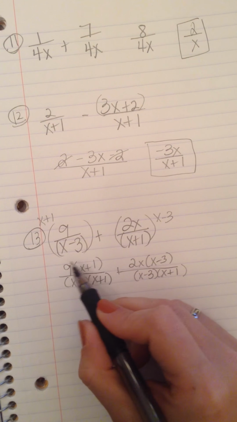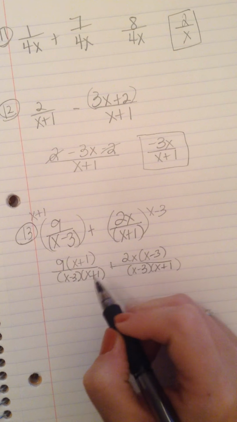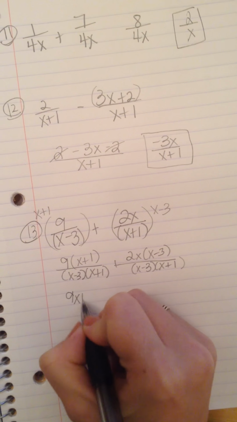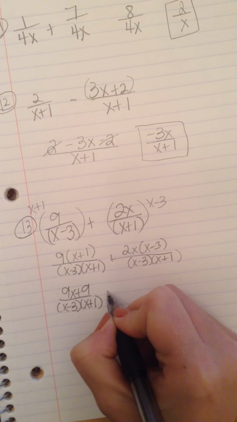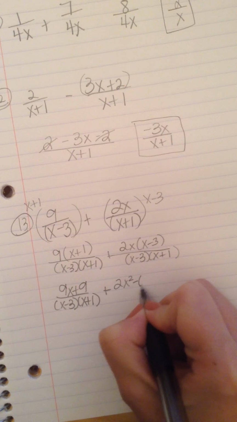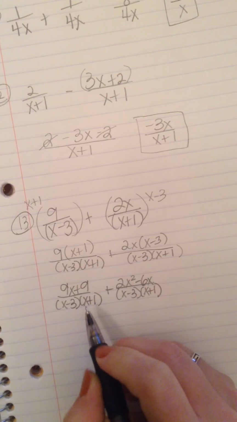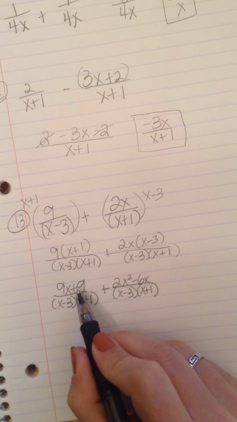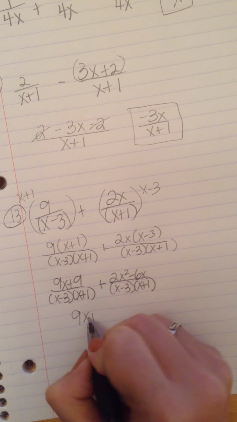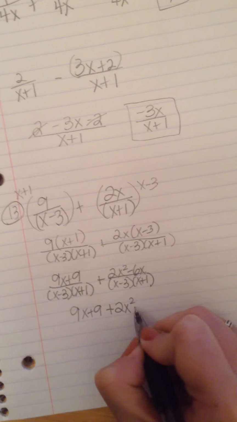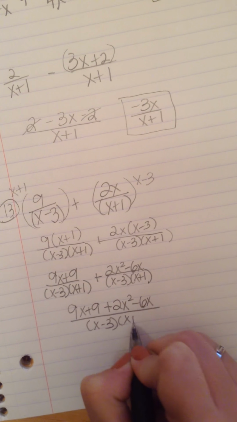The reason we have to multiply the numerators is so that when I multiply them, I can add their like terms together. So this becomes 9x plus 9 over x minus 3, x plus 1, plus 2x squared minus 6x over x minus 3, x plus 1. Now that they have common denominators and our numerators are simplified, we can add them together. So this will be 9x plus 9 plus 2x squared minus 6x all over x minus 3, x plus 1.